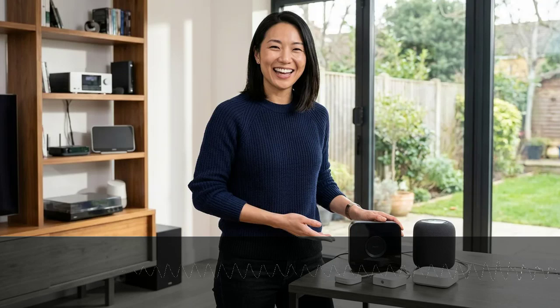Controllers manage device state, execute automations, and provide the interface for user interaction, whether that's voice, app, or dashboard. Apple Home, Google Home, Amazon Alexa, Samsung SmartThings, and open-source platforms like Home Assistant all function as Matter controllers. Controllers don't need to be dedicated hubs.